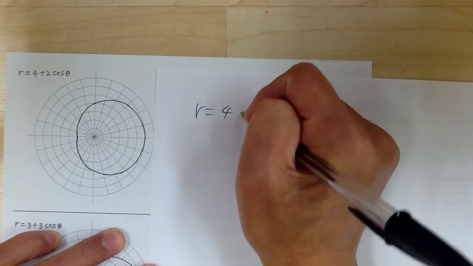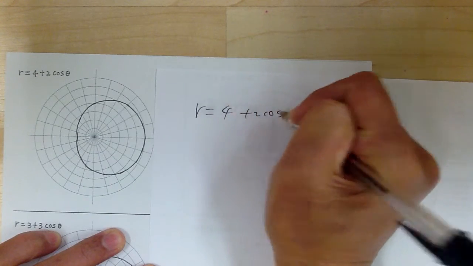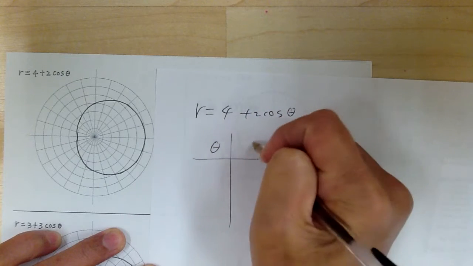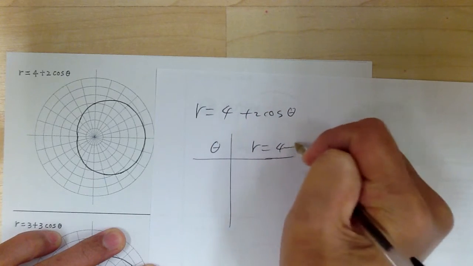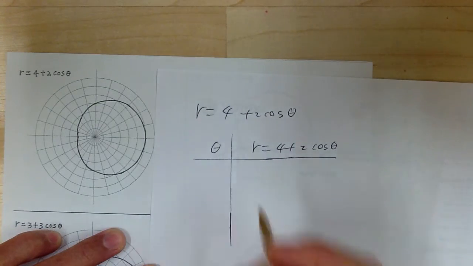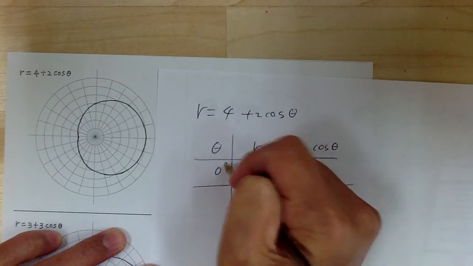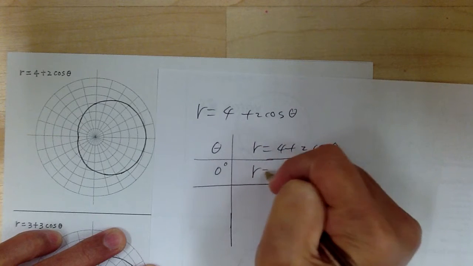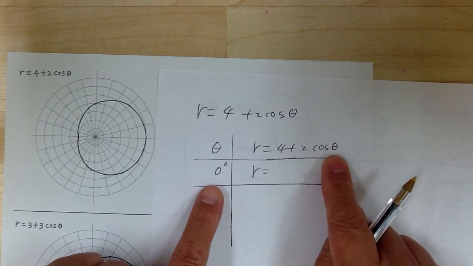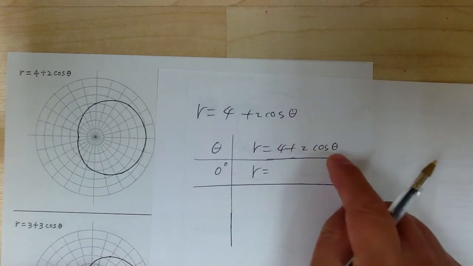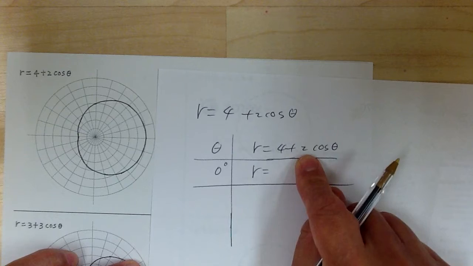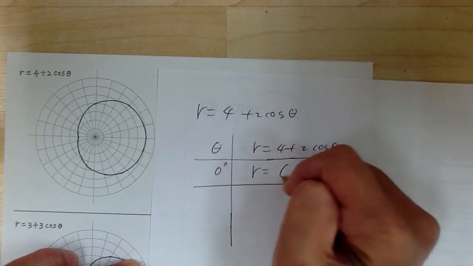the equation r equal to 4 plus 2 cosine theta, right? So make a table. Here's your theta and r, just like before, but you want to get the 4 key points. At 0 degrees, r equal to, cosine of 0 is 1. You want to work backwards, so you can do it in your head. Cosine of 0 degrees is 1. 1 times 2 is 2, plus 4 equal to 6.